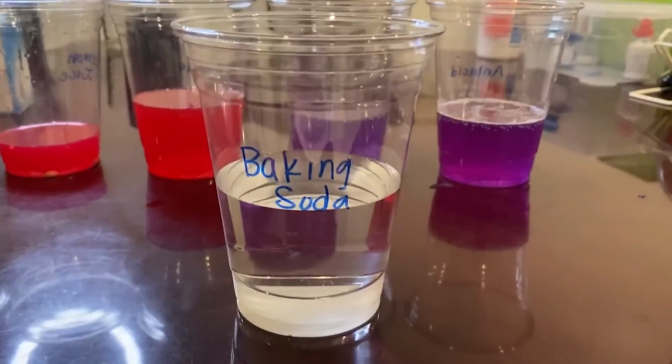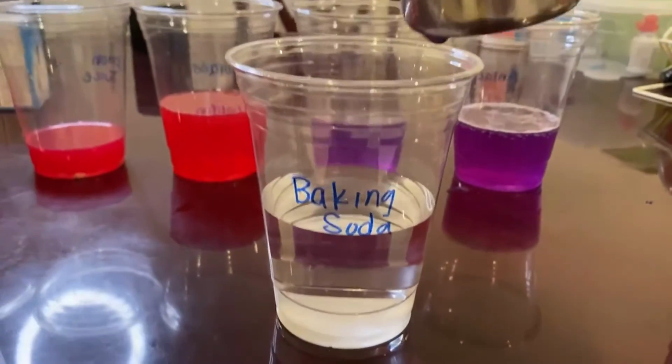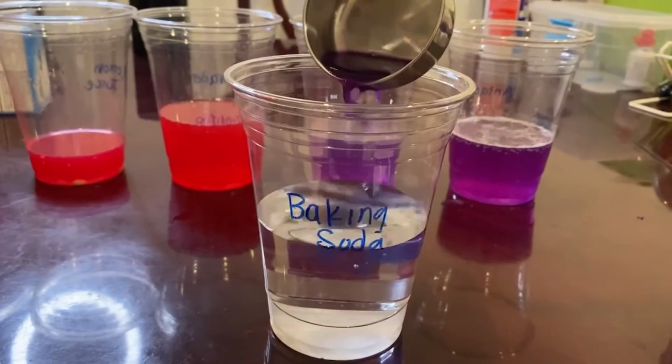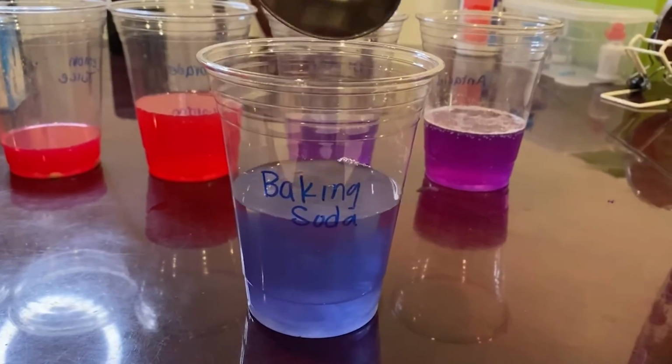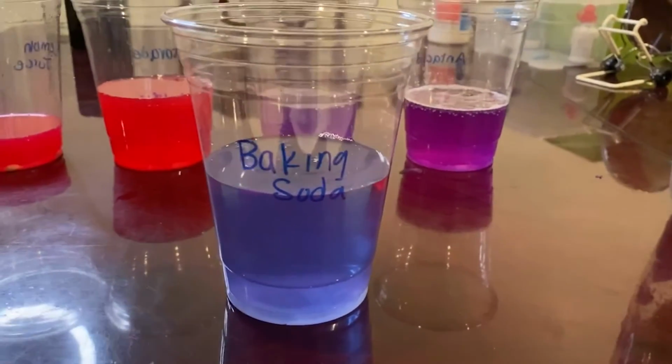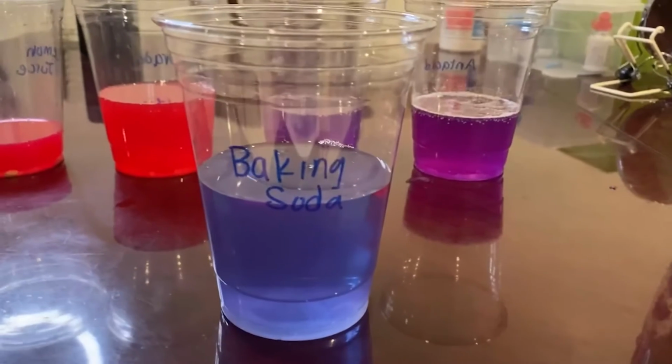Next, we will be testing baking soda. In the baking soda, we can see that it turns blue. This means that it is a basic solution.